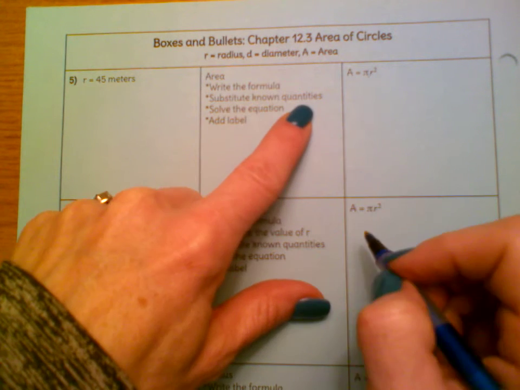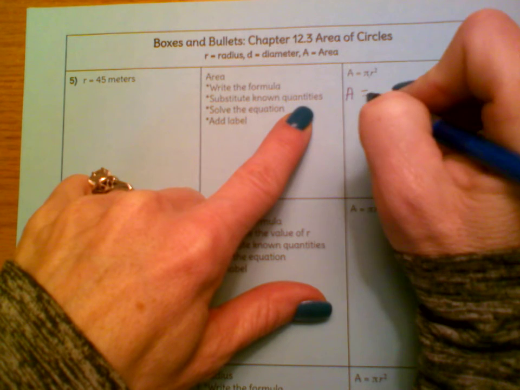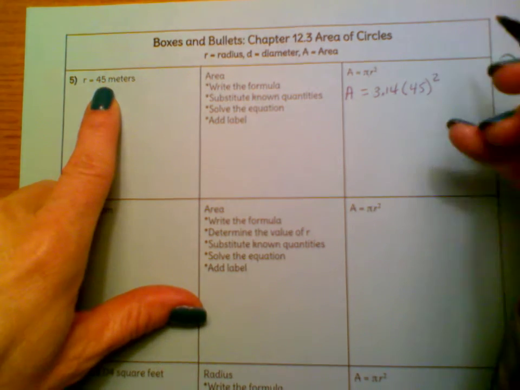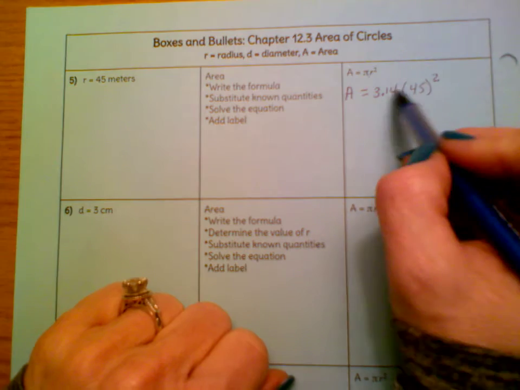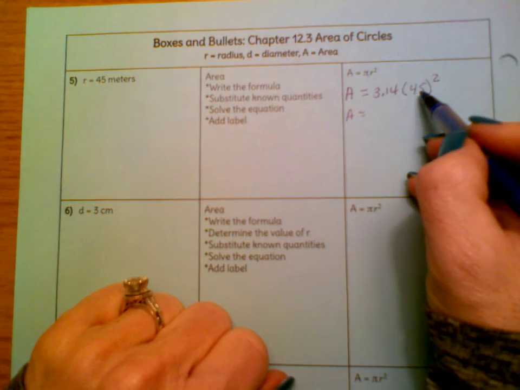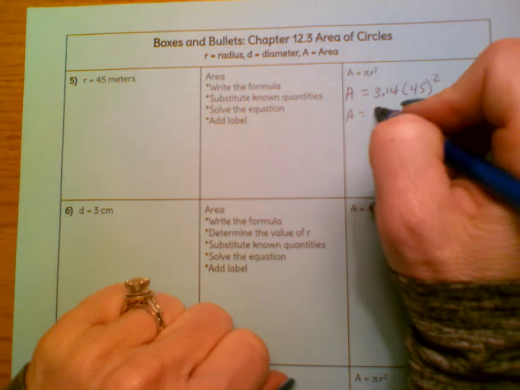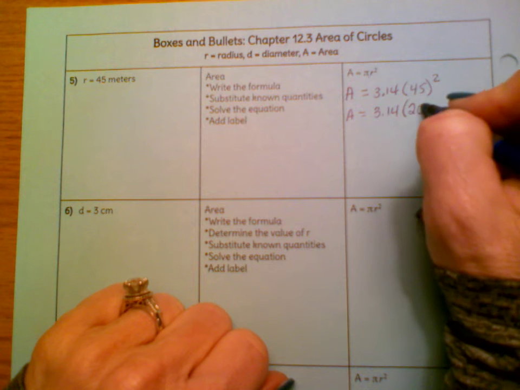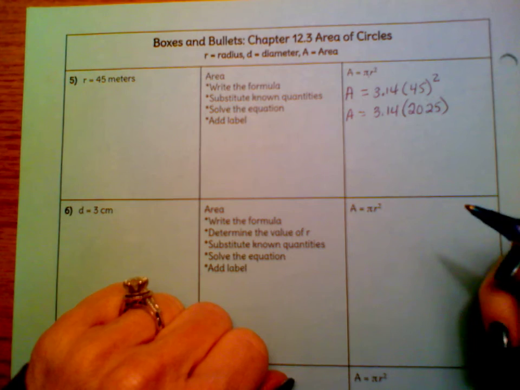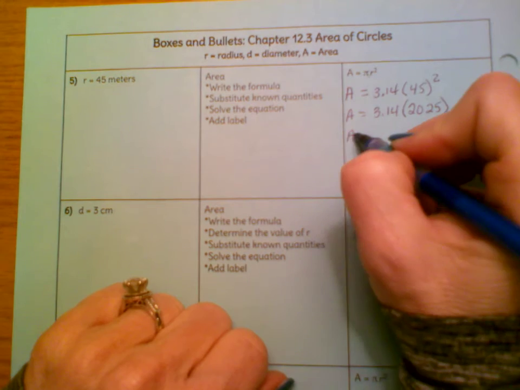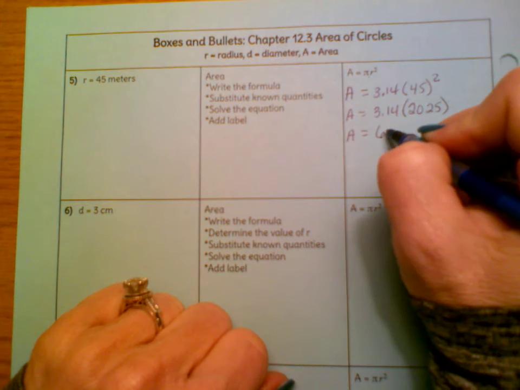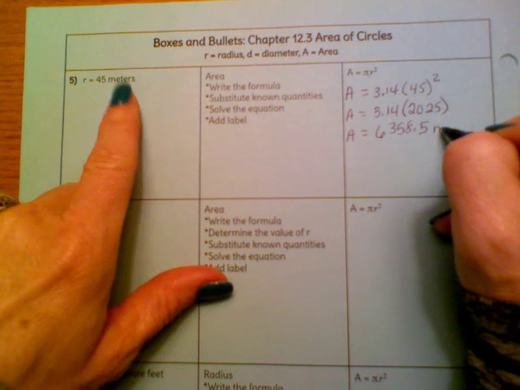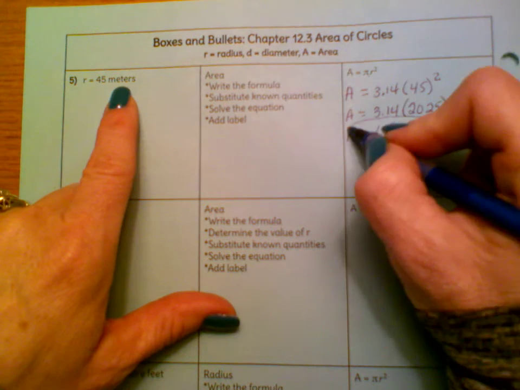Now it says substitute the known quantities. Area equals pi, 3.14, times my radius squared. Okay, in order of operations, there's work to be done over here. I need to do my exponents first. So 3.14 comes down. 45 squared does not mean 45 times 2, it means 45 times 45, and that's 2025. Now if we multiply, and see how I just continue to work down, I get 6,358.5, and it's area, remember area is filling in, so it's meters, but it's meters squared to fill in.